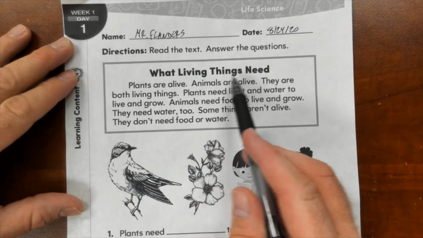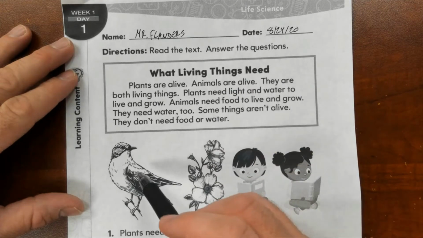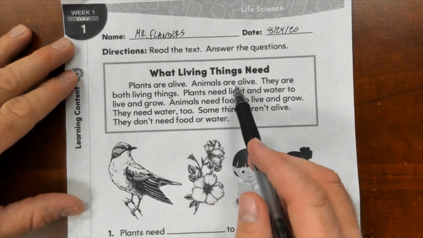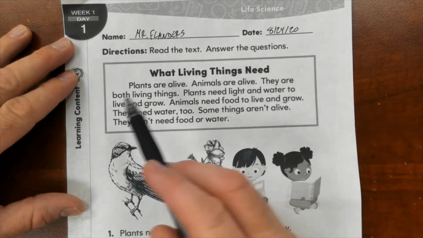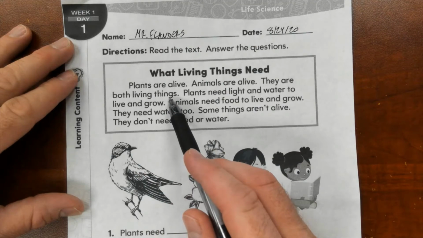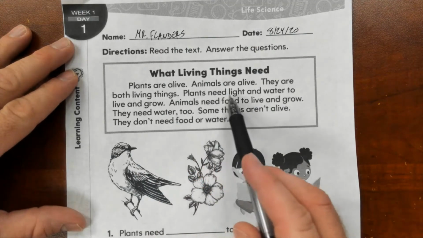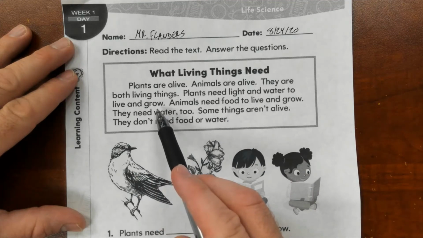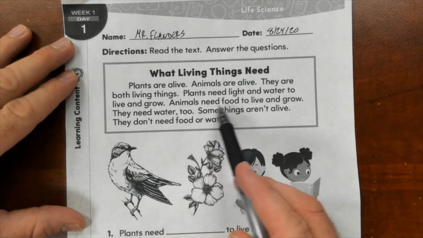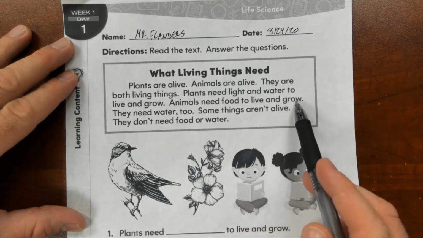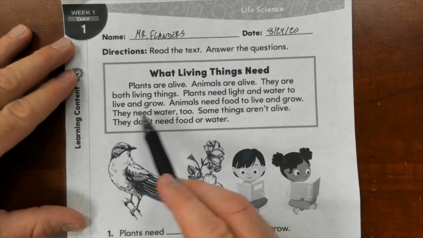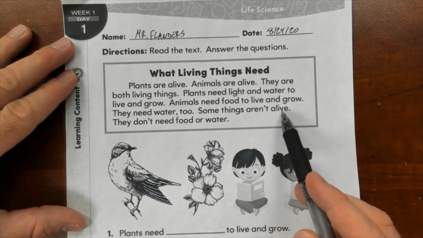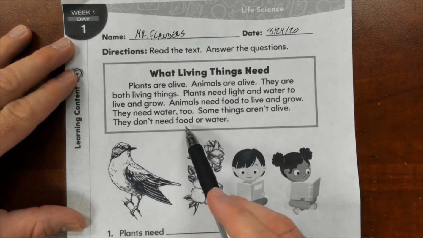What living things need? Plants are alive. Animals are alive. They are both living things. Plants need light and water to live and grow. Animals need food to live and grow. They need water too. Some things aren't alive. They don't need food or water.